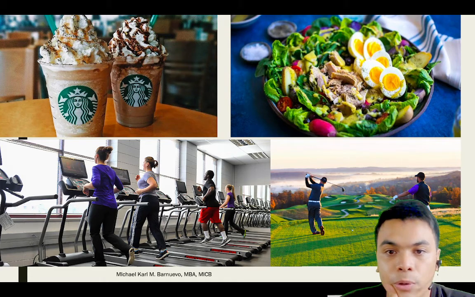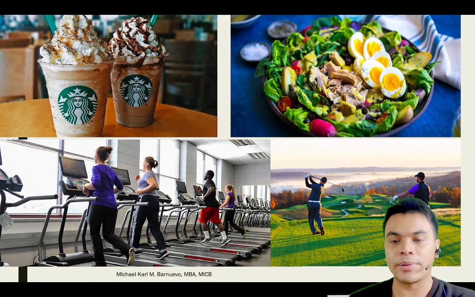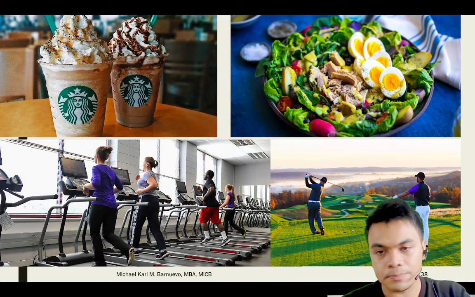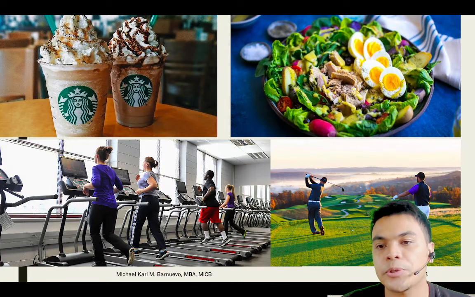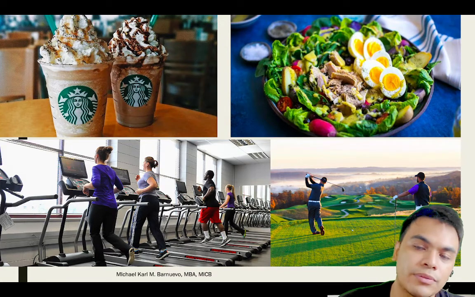Or, going back to social class. When it comes to sport, some people in the higher social class prefer golf. They say it is the sport for the rich. Why is it called a sport for the rich?